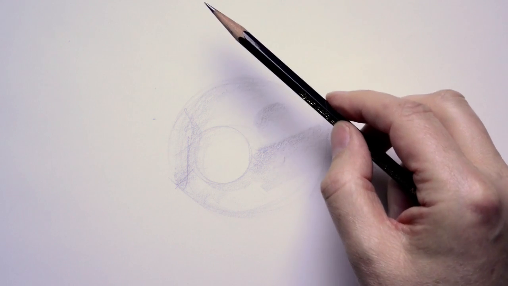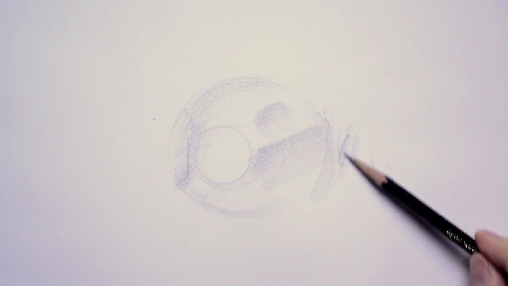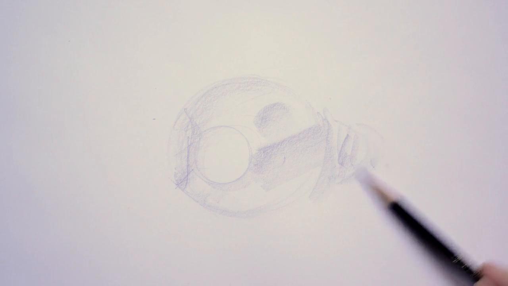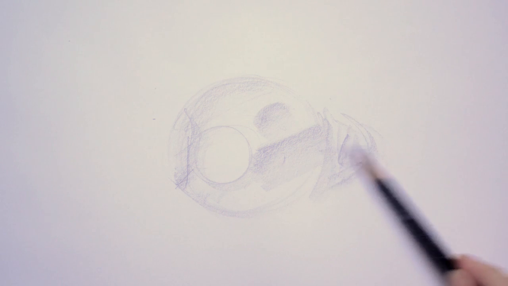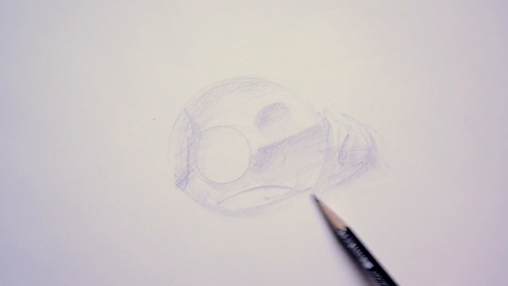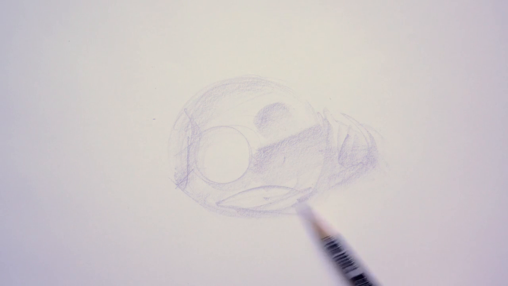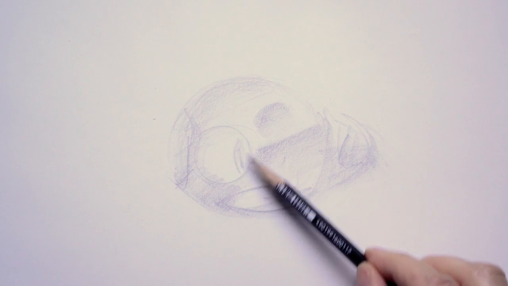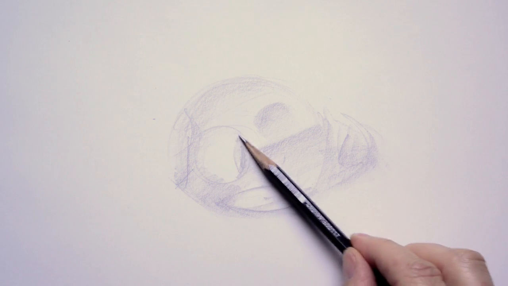You can see where I'm holding the pencil way at the very back, and I'm just searching for a shape. Now, what I'll do a lot of times is block out something like this, very loose. Maybe let's make this some sort of an intake here.